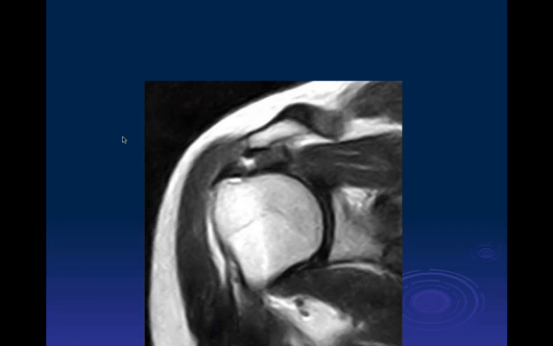Jeff, what do you think of this case? Okay, we have a coronal T1 image of the shoulder demonstrating the downsloping of the acromion, and it looks like in the supraspinatus there's a focus of increased signal right there on the bursal aspect. Probably would need additional images to evaluate that.